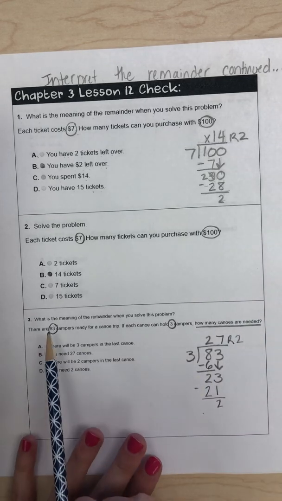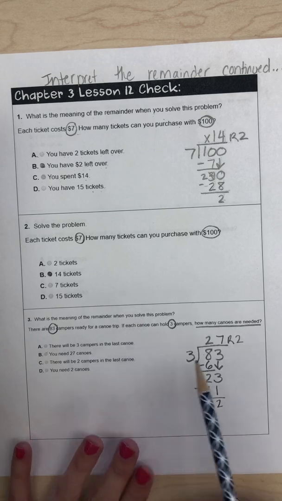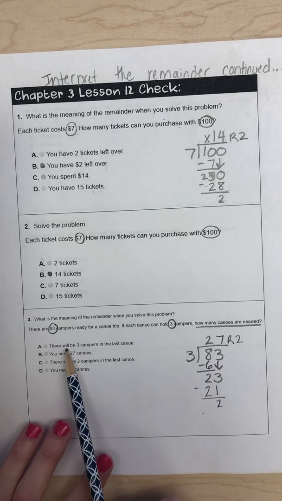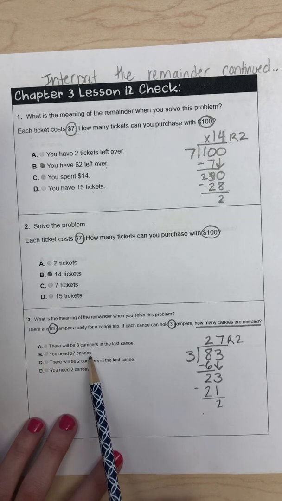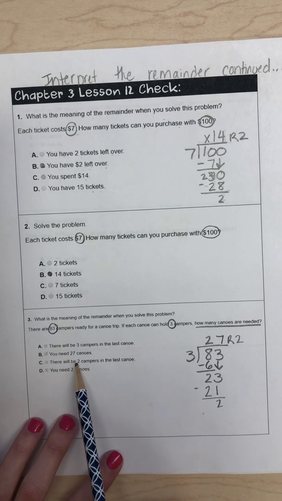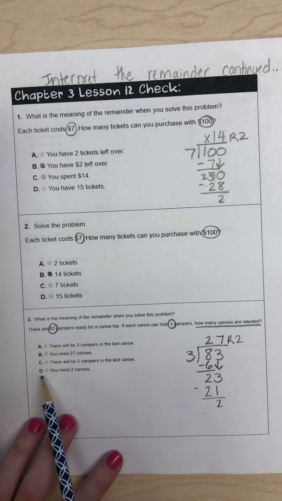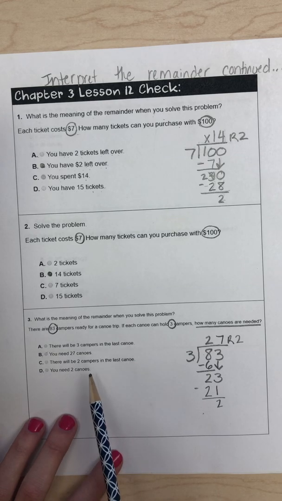So I'm answering the problem, what is the meaning of the remainder? So we're going to talk about the remainder. A, there will be 3 campers in the last canoe. B, you will need 27 canoes. C, there will be 2 campers in the last canoe. Or D, you need 2 canoes.